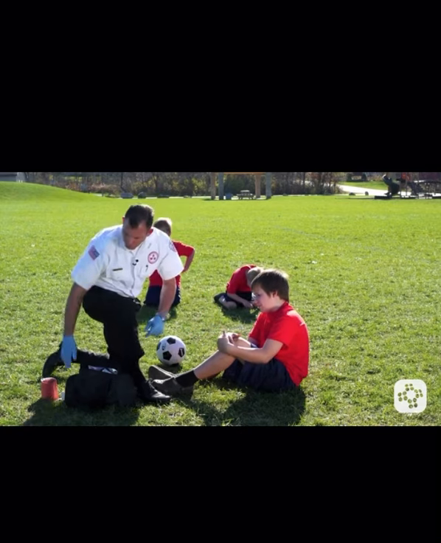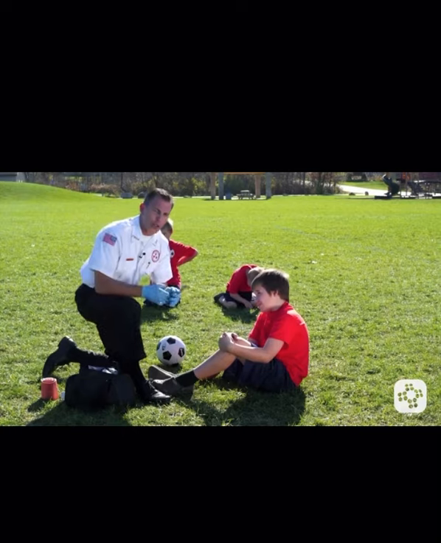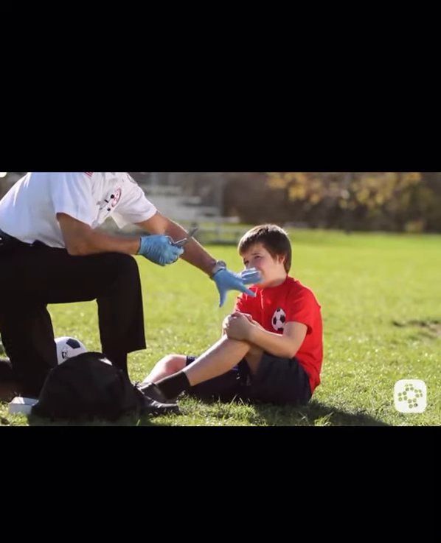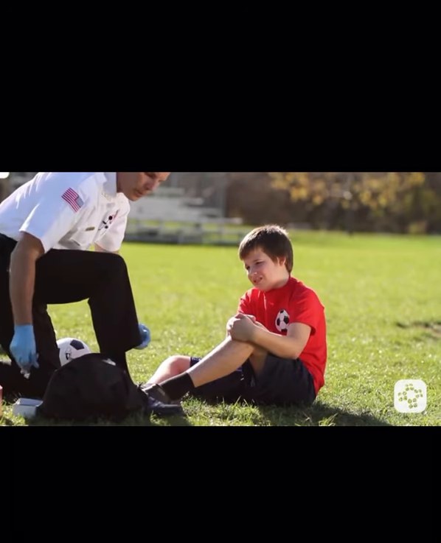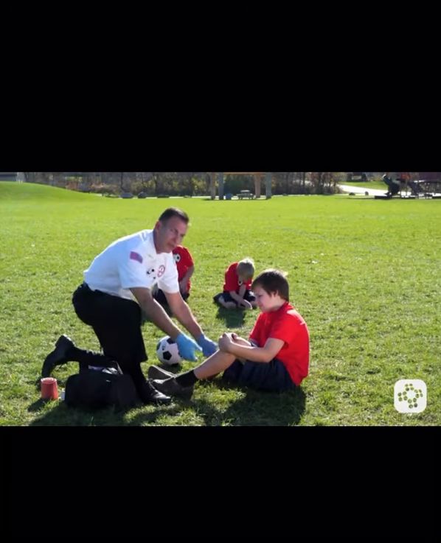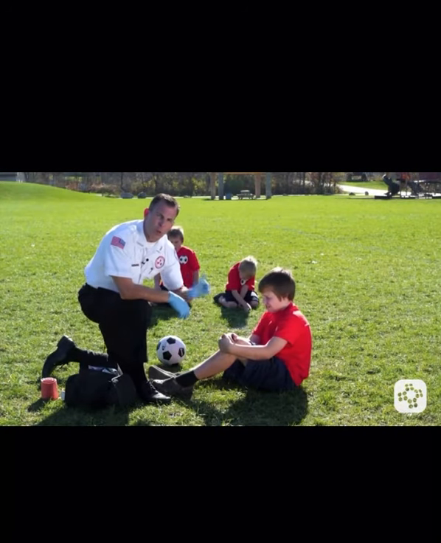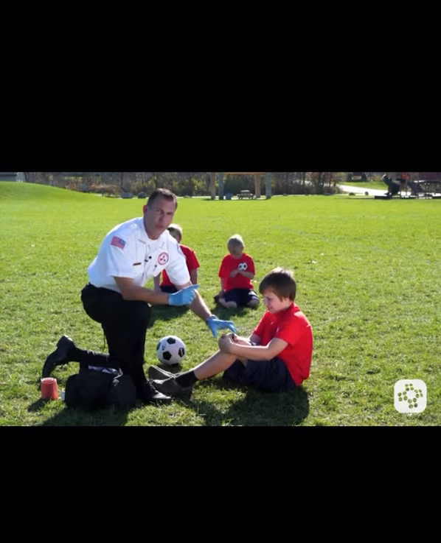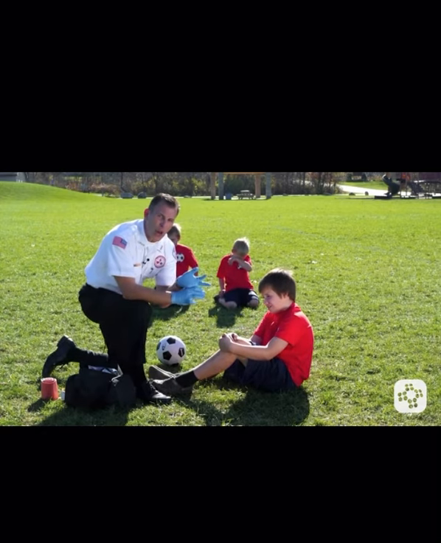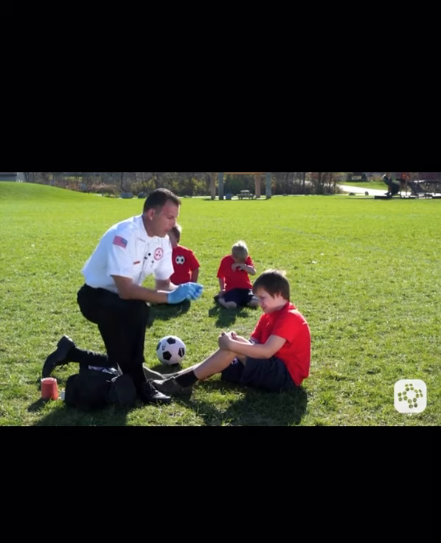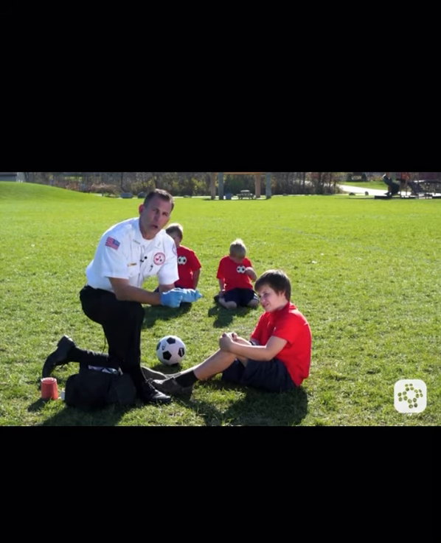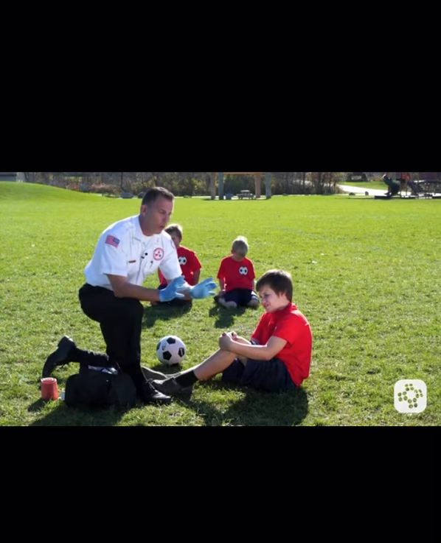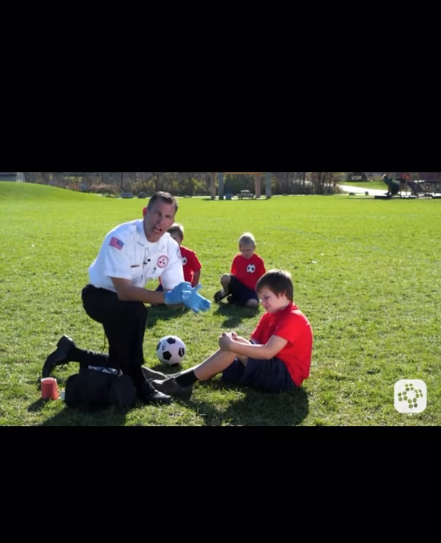What I want to do, and in this case, he's wearing shorts, obviously, but if they had pants on, I would take my scissors and I would cut the pant leg to be able to reveal the injured part. Now, what am I looking for? I'm looking for bruising, swelling, deformity, bone ends possibly poking up through the skin or under the skin. I'm looking for angulation that's not normal.